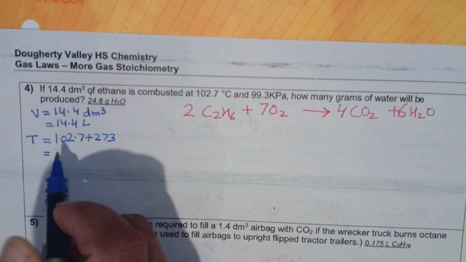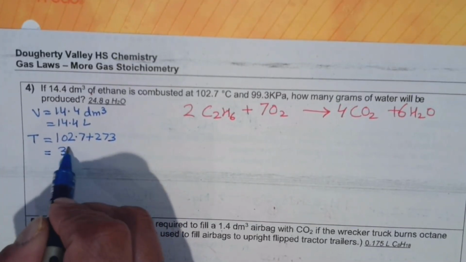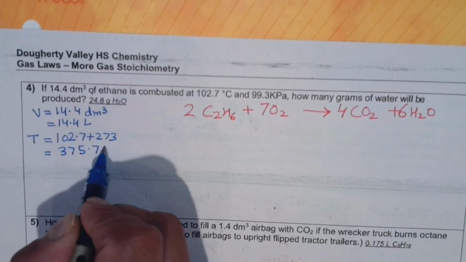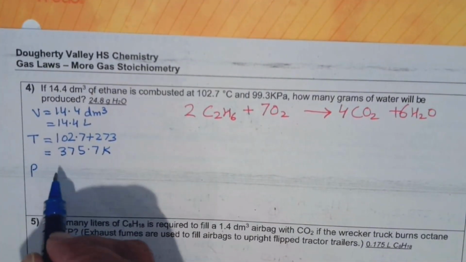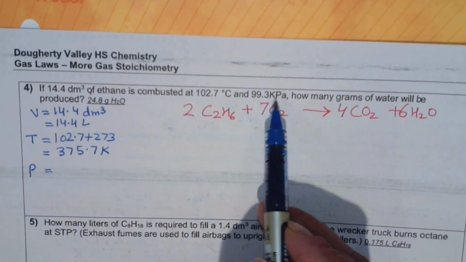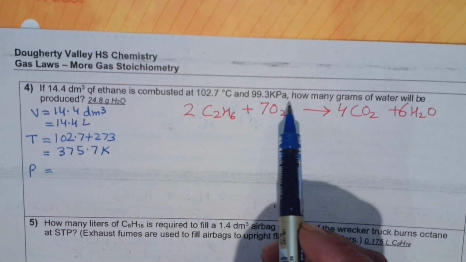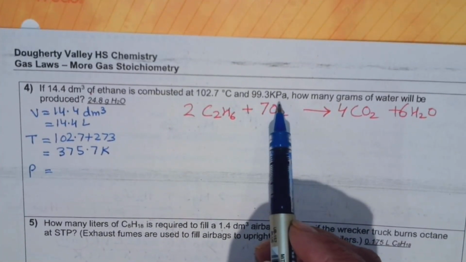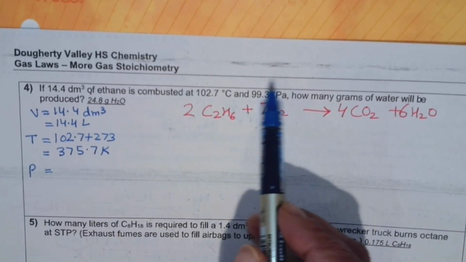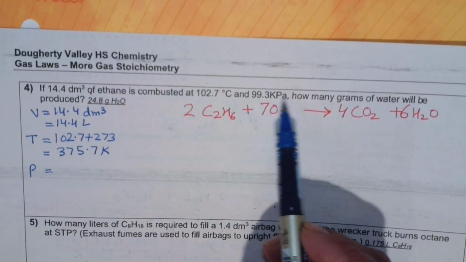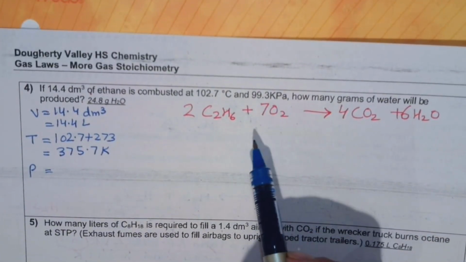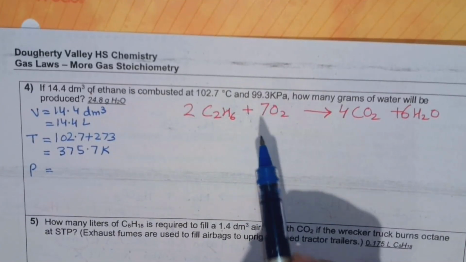So temperature comes out to be 375.7 kelvins. Then the pressure is in kilopascals. Either we can use kilopascal value of R, which is 8.31, or else we can convert the kilopascals into ATM in order to use the value of R, which is 0.0821.